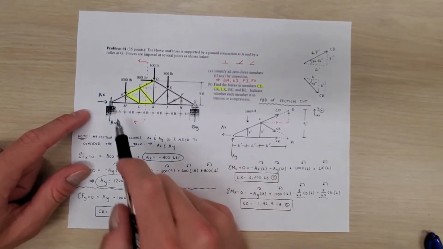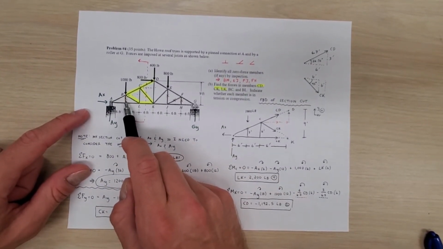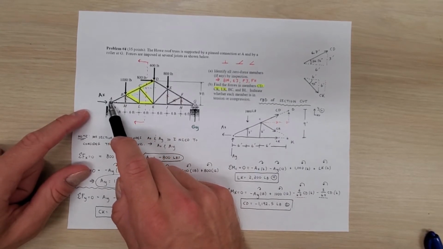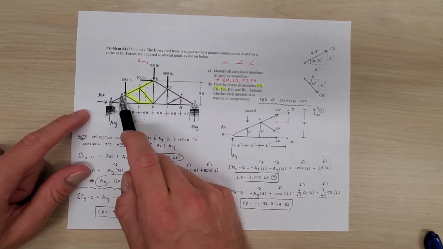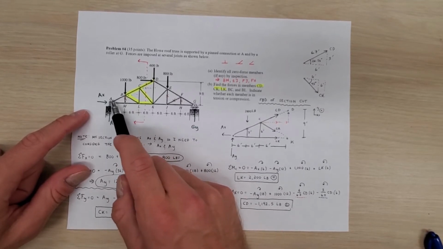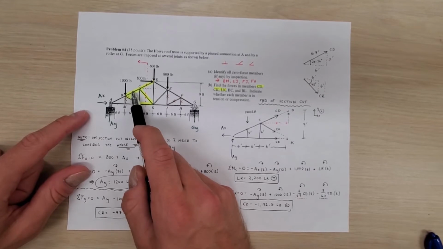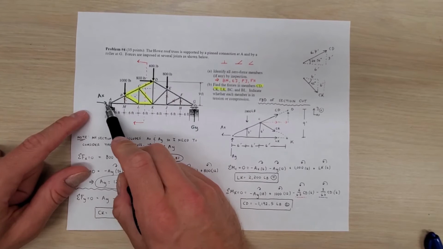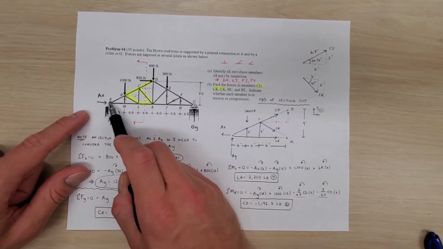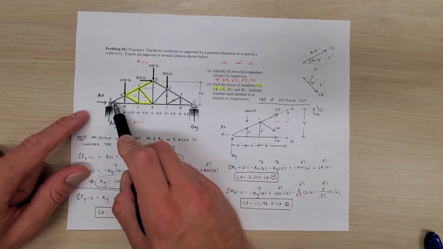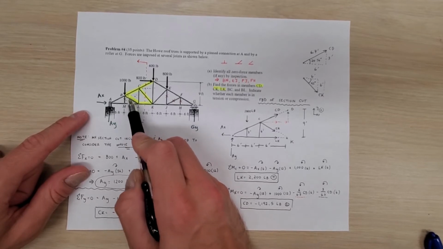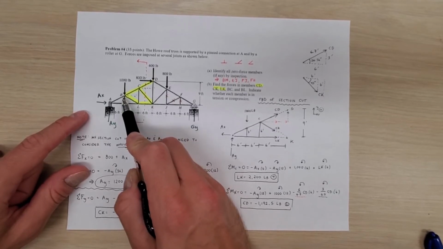One thing that helps us is the fact that we identified that BM was a zero force member. If this member is not here, then when we solve for member AB, at this joint B, we'd have only BC and BL as unknowns. So what I'm going to do is the method of joints right here, at point A, and solve for member AB. Once I solve for member AB, I'm going to jump to point B, and because we have two unknowns here, I'm going to again do method of joints and solve for BC and BL.